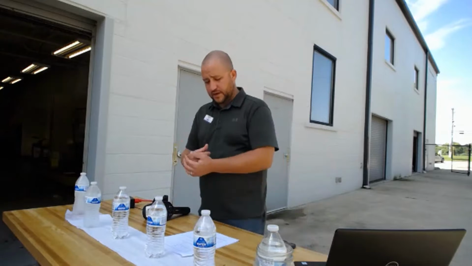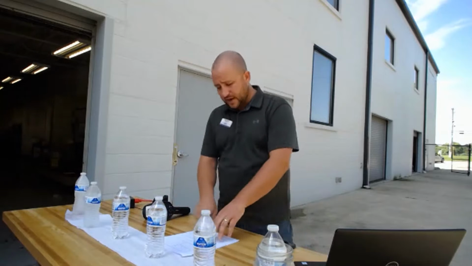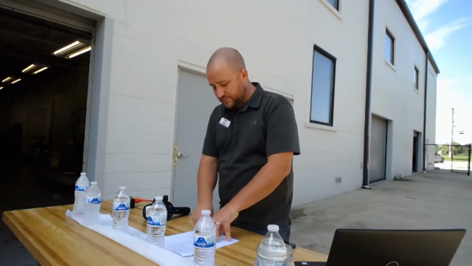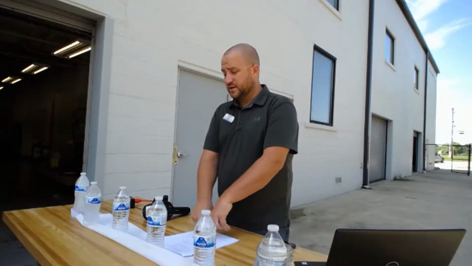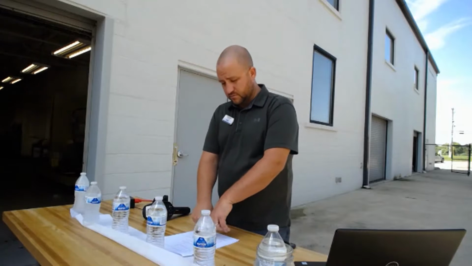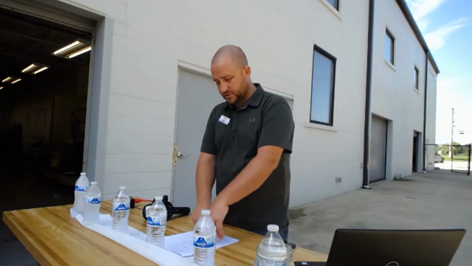So you're doing it again now. Calculate your deltas. Now, this says calculate your delta of each bottle from step 2 to step 6. So what that means is, it should be step 7.